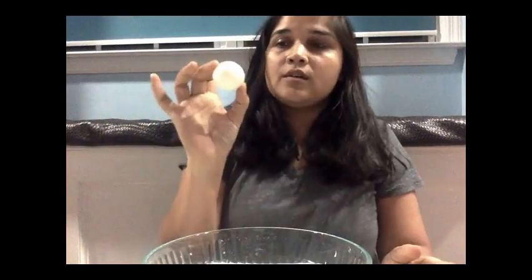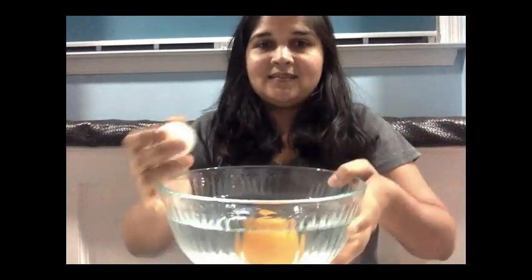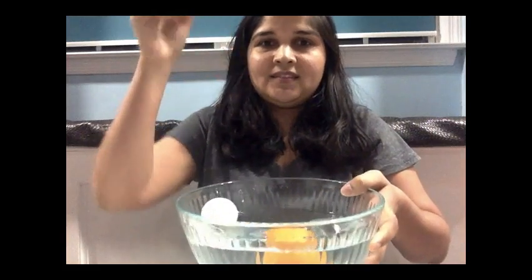So, what do you think? This ping pong ball, will it go down to the bottom or will it just float? The kids who think that the ping pong ball is going to float, raise your hand. Now some other friends who think that this ball is going to go down, sink in the water, can you raise your hands? Okay, let's figure it out. Yes, it floats. Amazing.